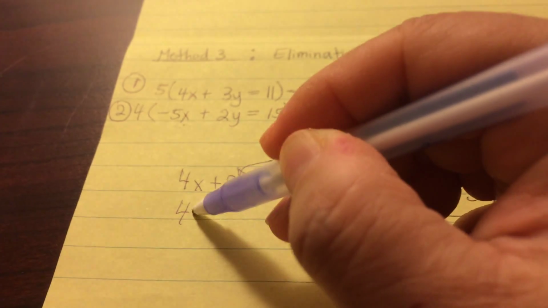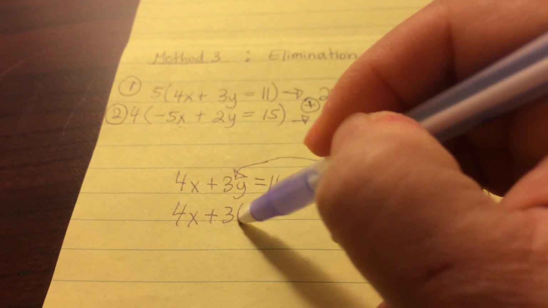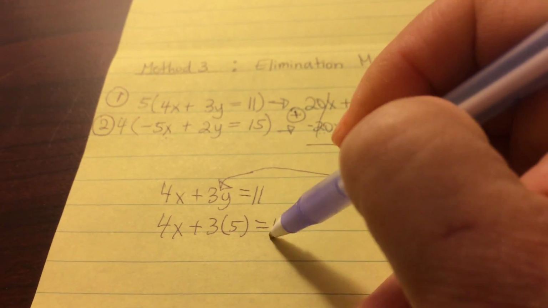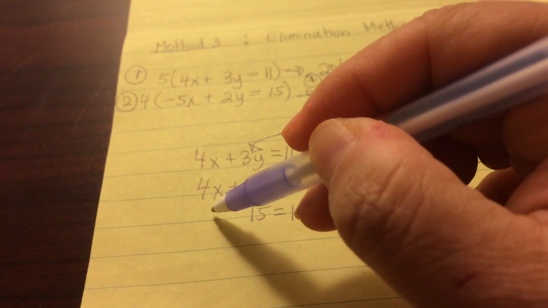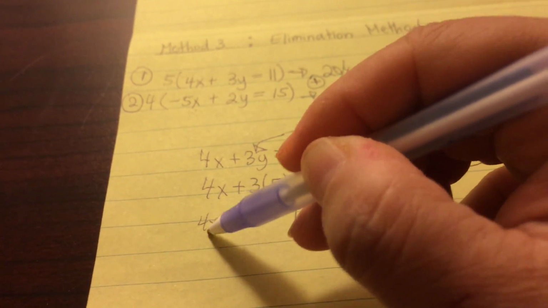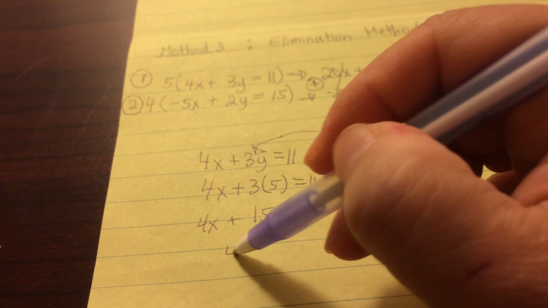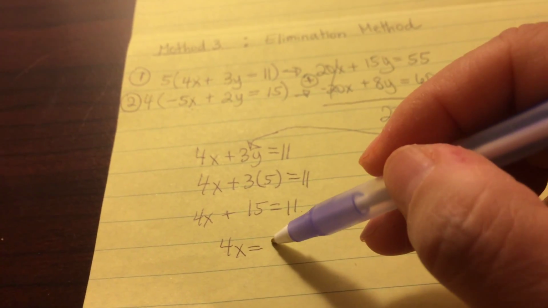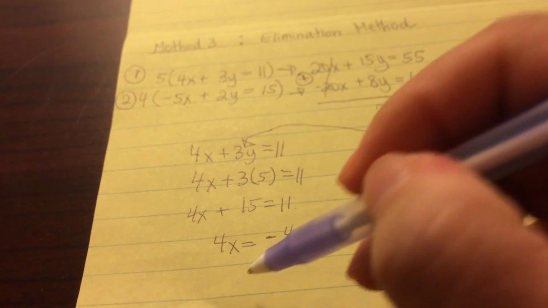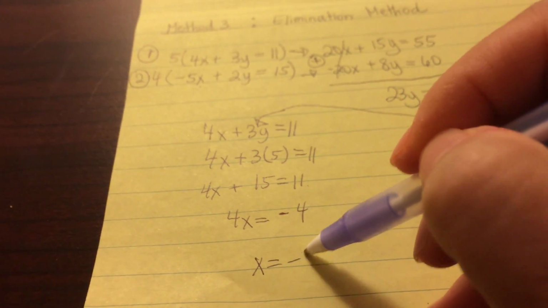So then we have 4x plus 3 times 5 is equal to 11. 3 times 5 is 15, right? Plus 4x. And so we're going to subtract 15 on both sides. So x is equal to 11 minus 15, which will give us what? -4. And so if you divide both sides by 4, x is equal to -1.